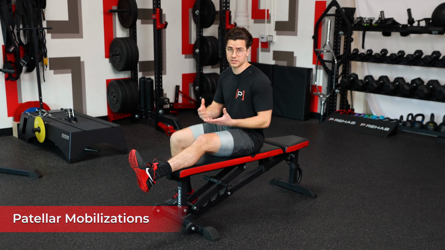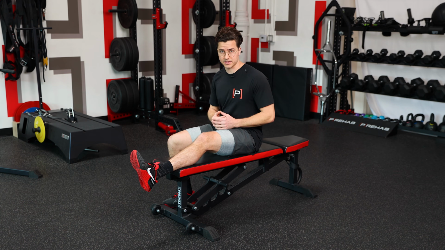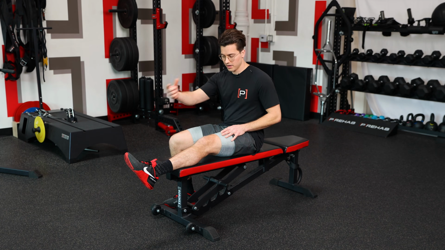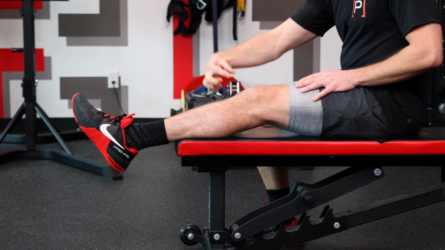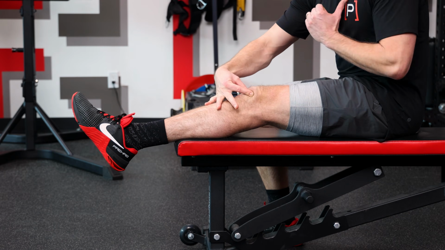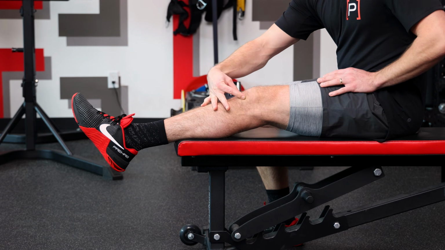These are patellar mobilizations. These are superior glides of the patella. So you want to start in this position where the leg is relaxed and out in front of you. You're going to hook 2 or 3 fingers right underneath the kneecap, and then just start pushing that kneecap up towards the body, towards the head.